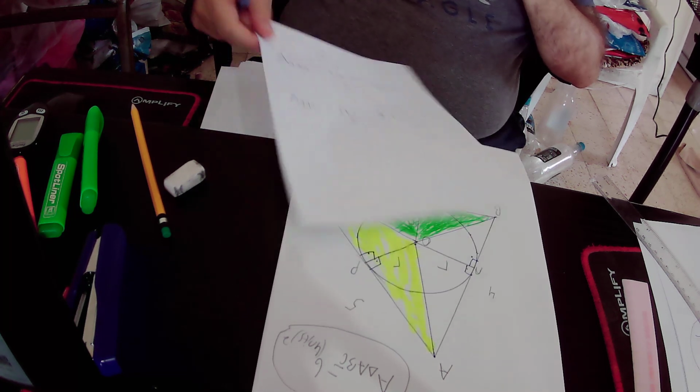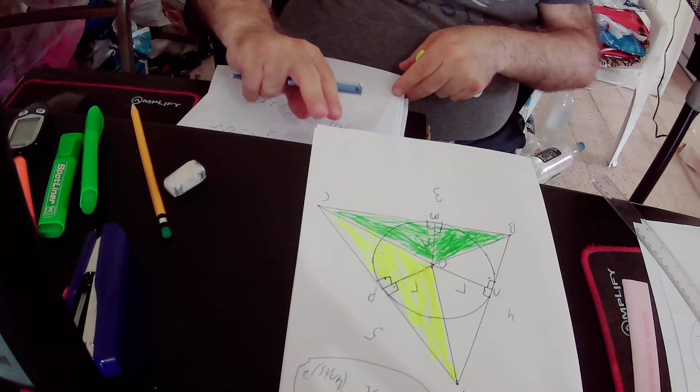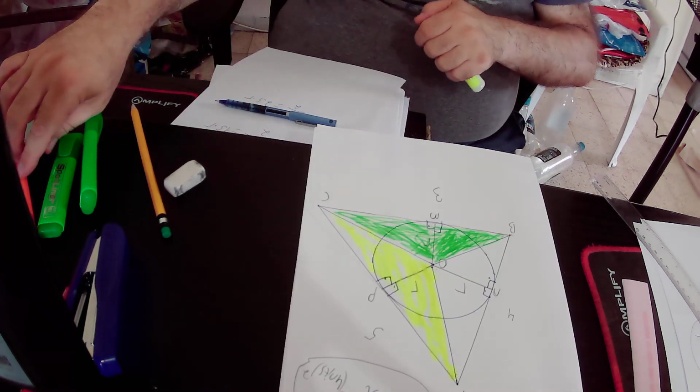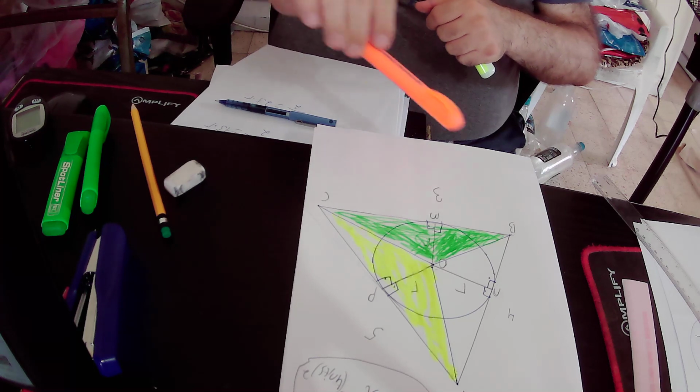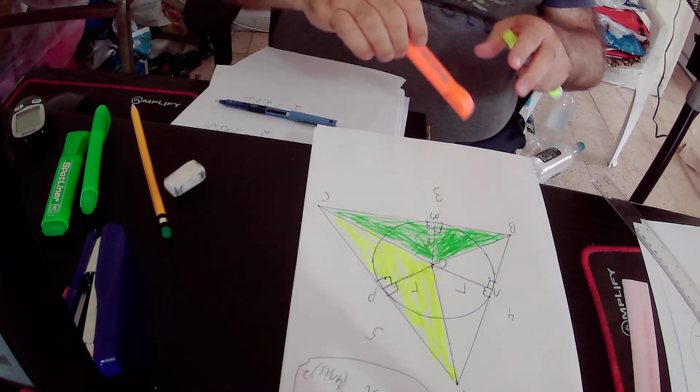And in the same way we will calculate the area of triangle AOB.